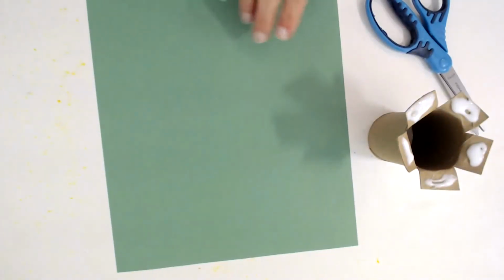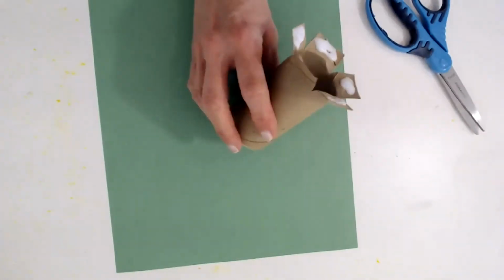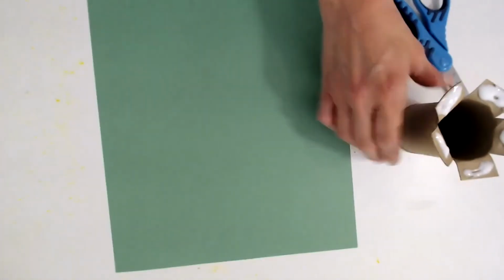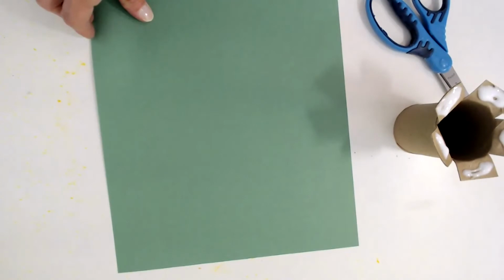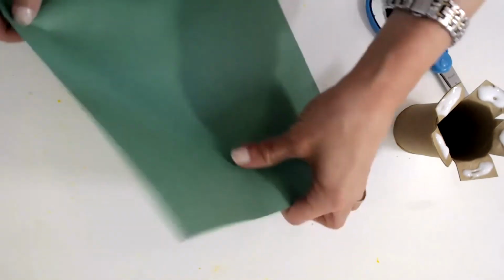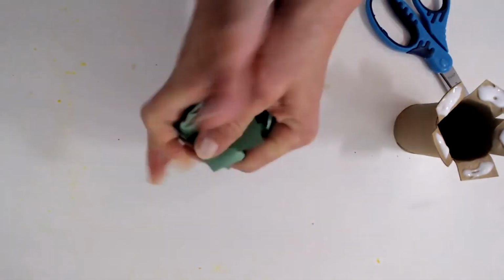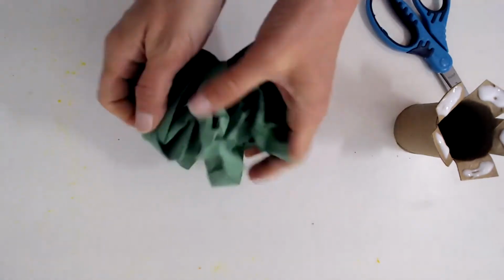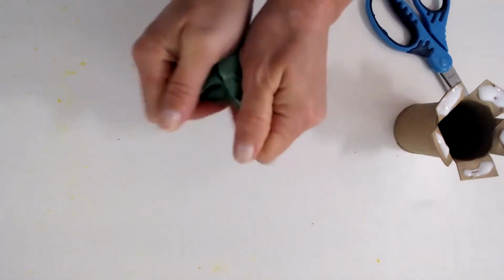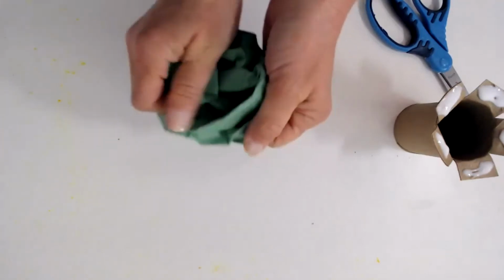And now, by the way, this is going to be the tree trunk. So it's the apple tree trunk. And I'm going to take the green paper, that's going to be the top part of the tree, and I'm just going to crumple it up like that. You don't have to crumple it too tight. It can be a little bit loose.